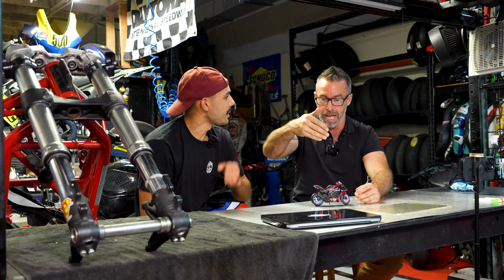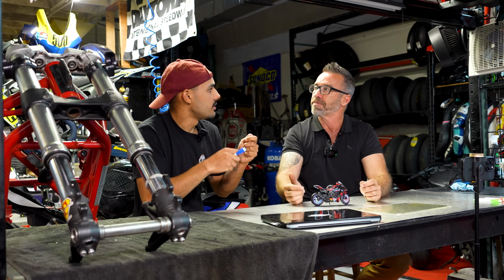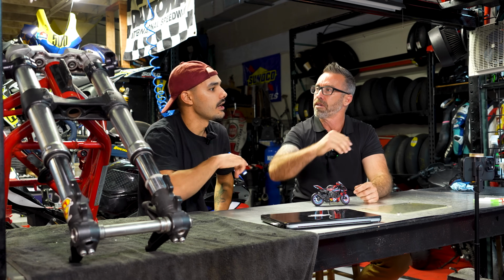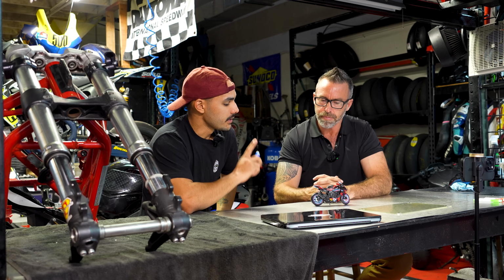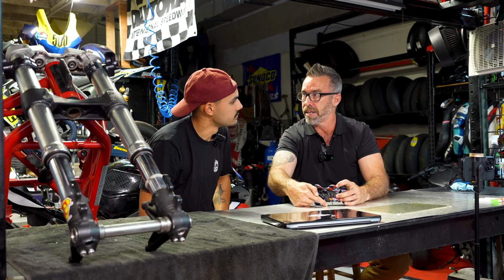You have a lot of planted swing arm angle, so it's not digging into the ground. It's just trying to spin you out. Okay, makes sense. So you don't have grip. You don't have enough mechanical grip.